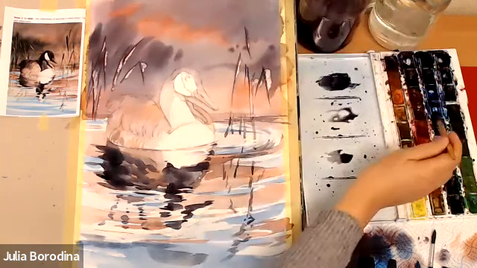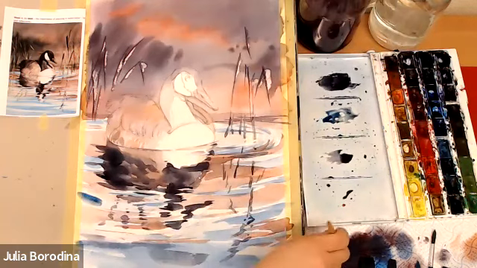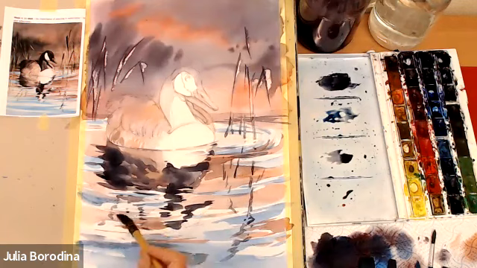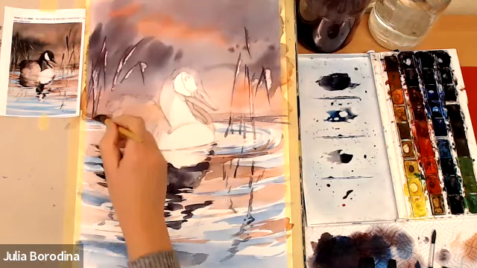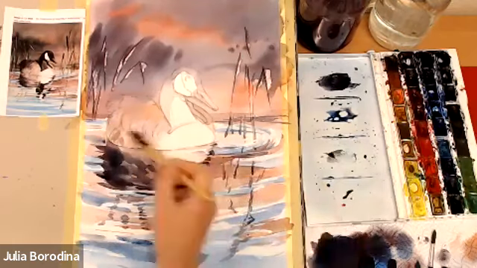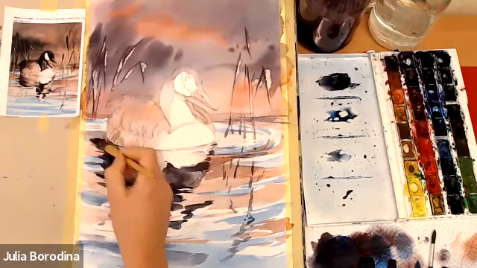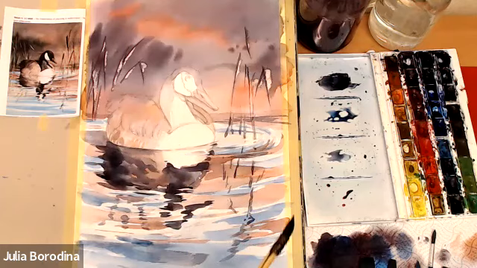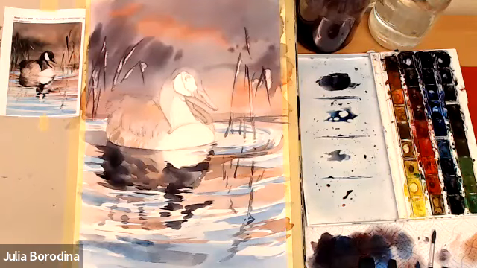You can see where I'm lacking in a little bit of blue, so I might just bring stronger blue here as well. Any other nuances behind the bird. And then I can do some details on the bird itself.